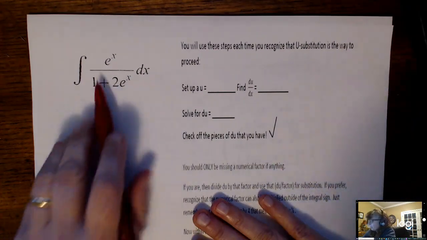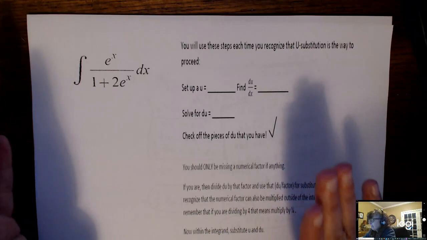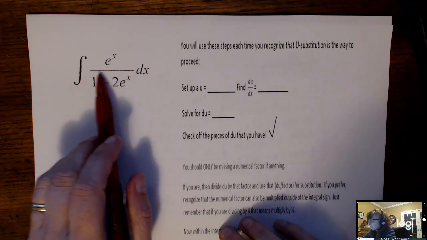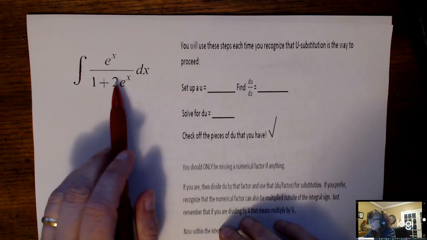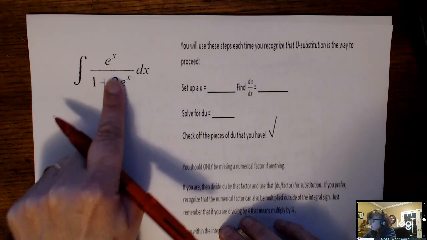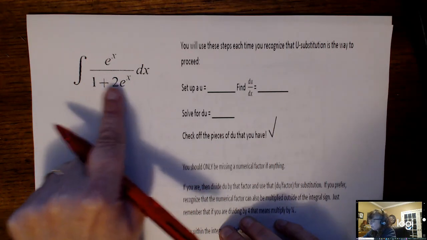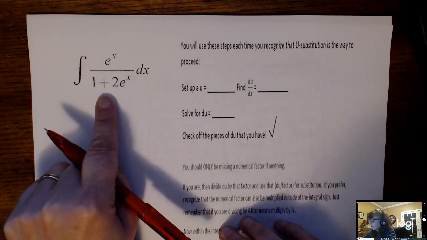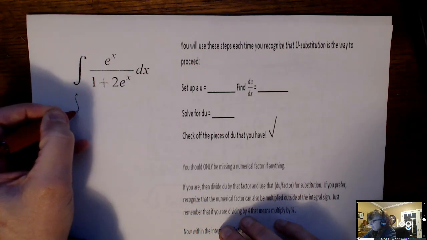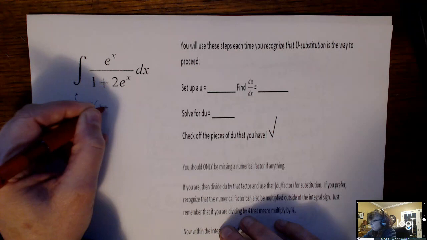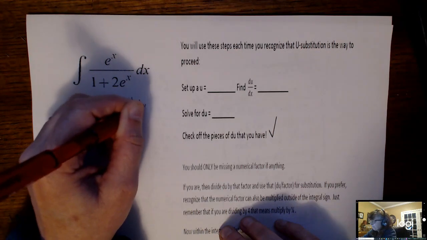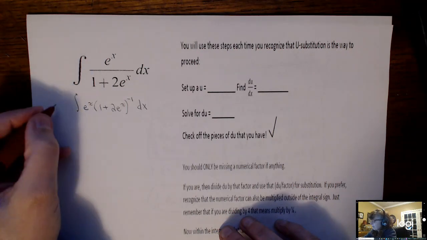Alright, so what happens if you have an e to the x? Well, nothing different. The main thing is that you have to notice you're dividing by 2 terms, so you can't simplify this. You're going to have to use u substitution. Anytime your denominator is 2 or more terms, you can't divide it out. You're stuck with it. So the first thing I'm going to do is rewrite this as e to the x times 1 plus 2e to the x to the negative 1 power. Okay, so that's my rewrite.